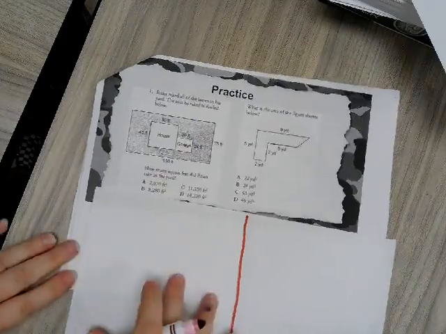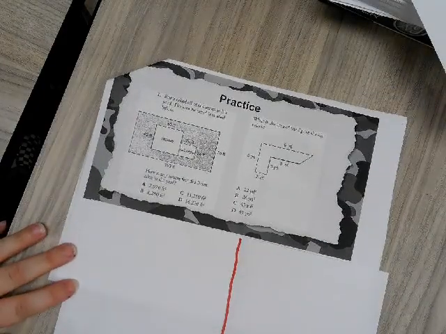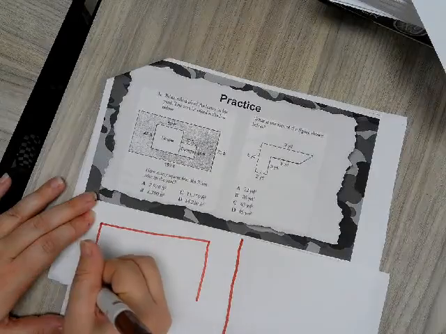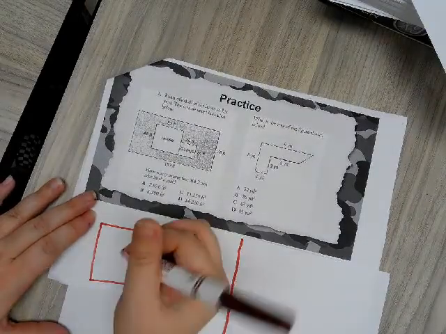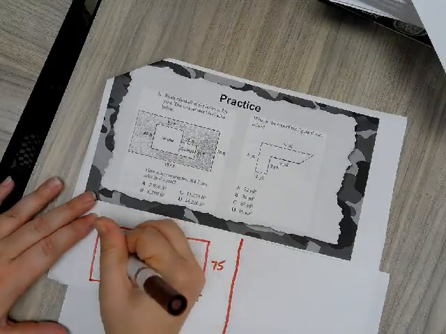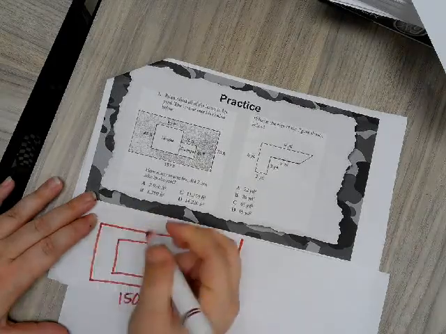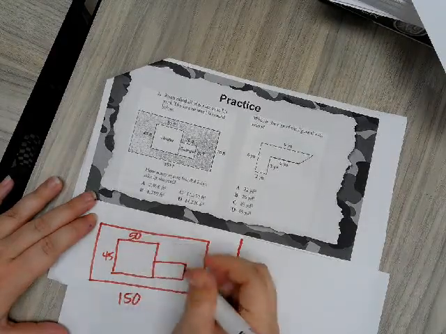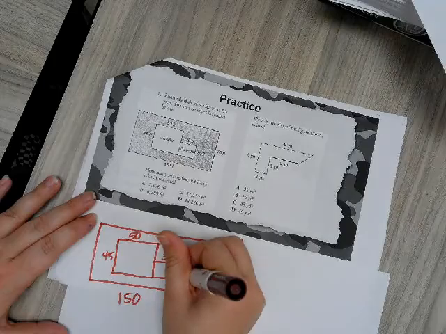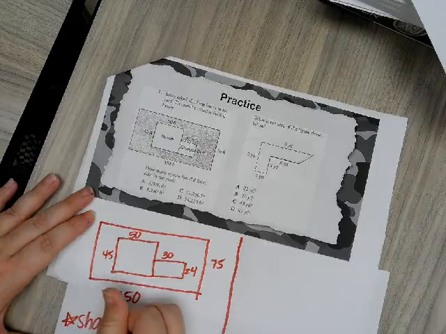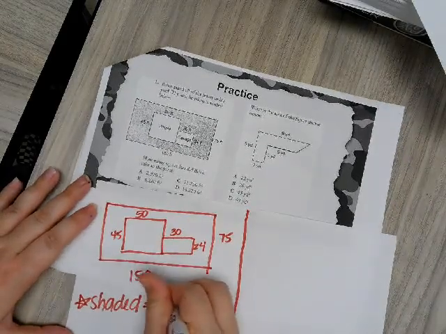Okay, Brian raked all the leaves in his yard. The area he raked is shaded below. How many square feet did Brian rake in the yard? So I'm going to try to draw this out. So 75, 150, and then we had a rectangle, 50, 45. Garage, 30, and 24. Okay, so we know that it's shaded. So anything that is shaded, I know that I'm going to end up having to subtract at the end.